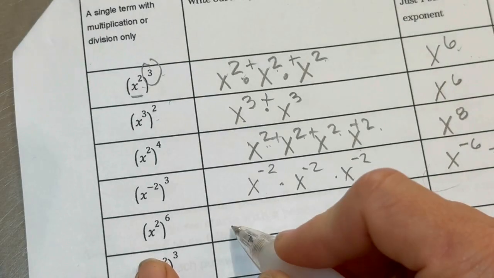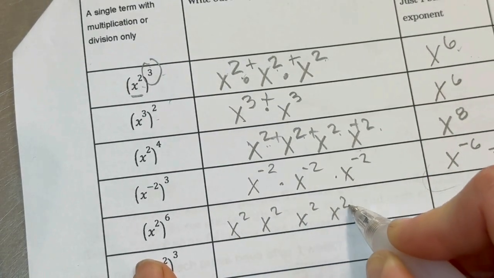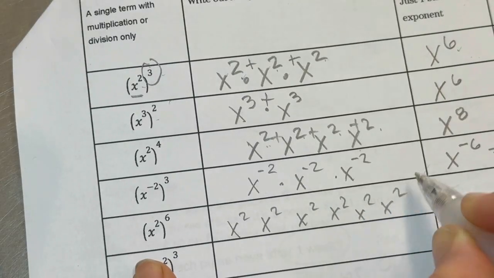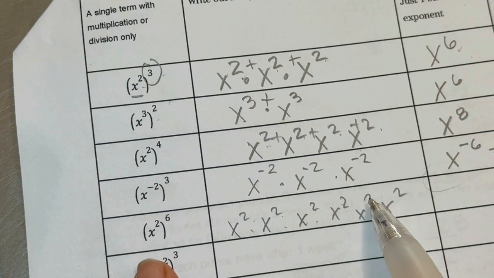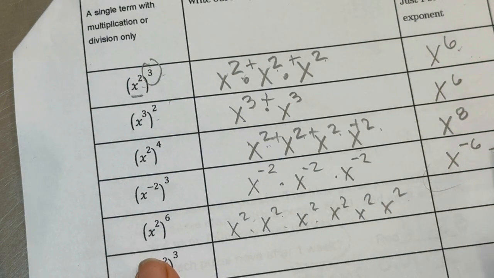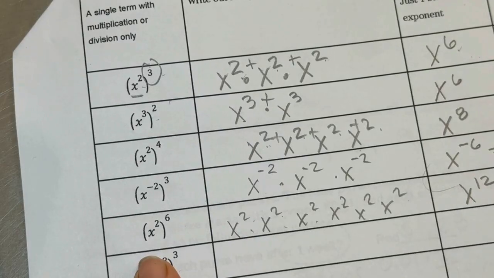What do we get for this one? 1, 2, 3, 4, 5, 6. And now we add these up. 2, 4, 6, 8, 10, 12. This one simplifies to x to the 12th power.